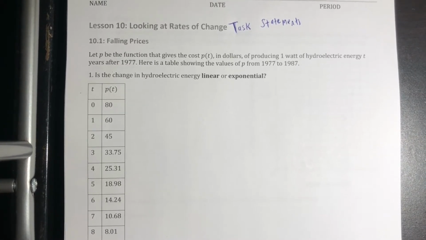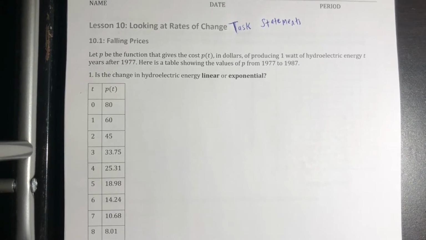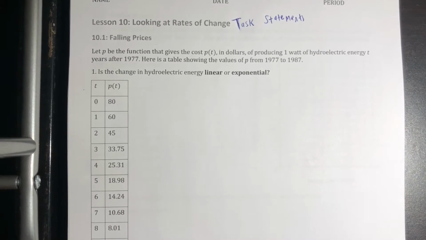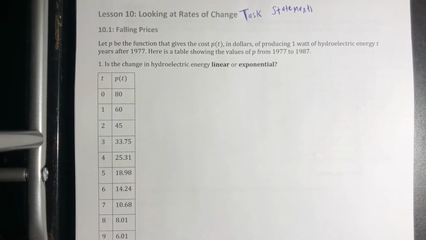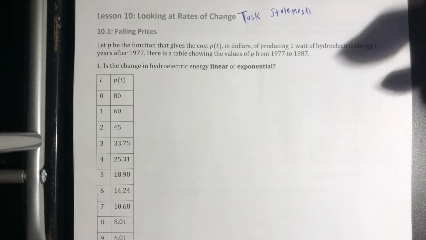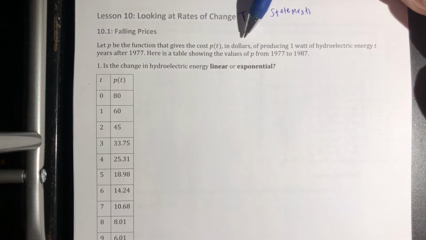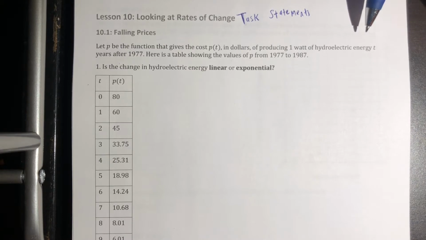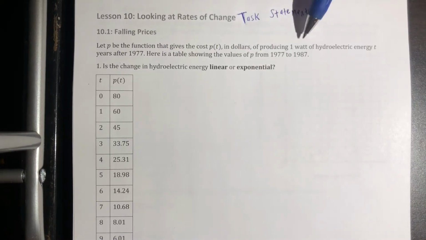So let's get started. Last unit in functions, we talked about rates of change for linear functions or just for any function in general. And we're going to talk about what a rate of change would tell us about an exponential function. So let's look at the following prices. Let P be the function that gives the cost P of T in dollars of producing 1 watt of hydroelectric energy T years after 1977. So here's a table of values showing the values of P from 1977 to 1987.